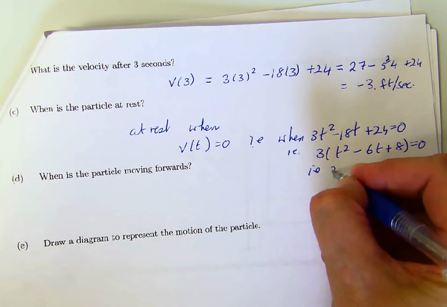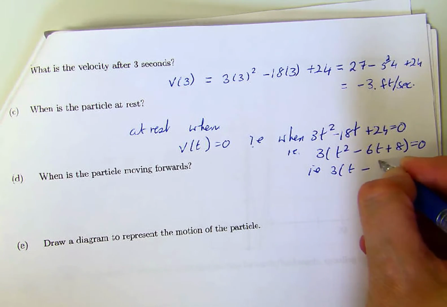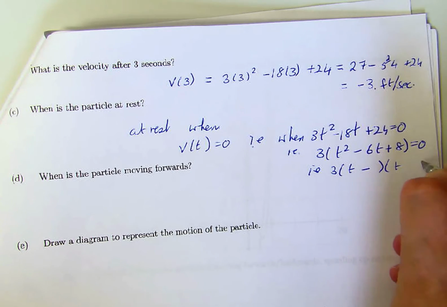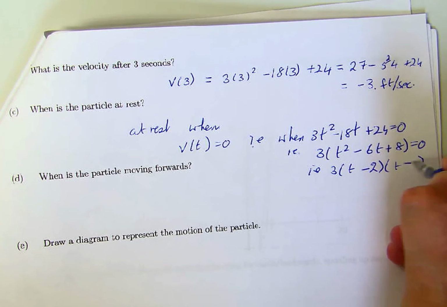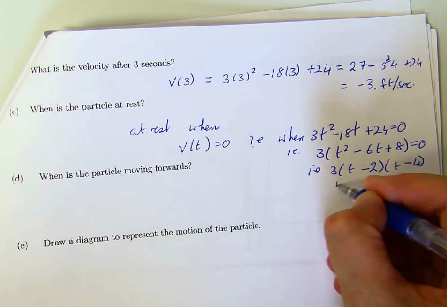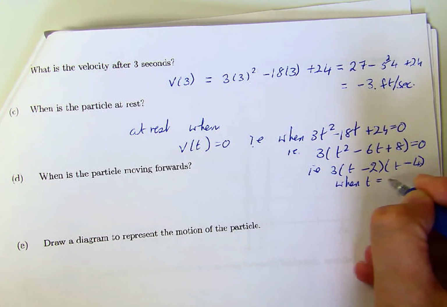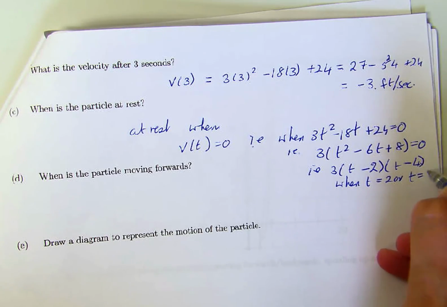And that is when t equals 2 or t equals 4.